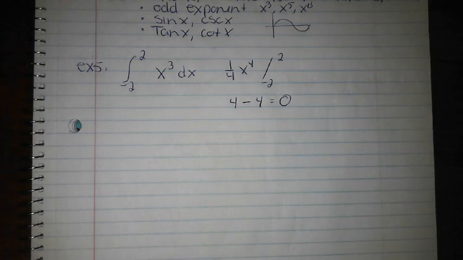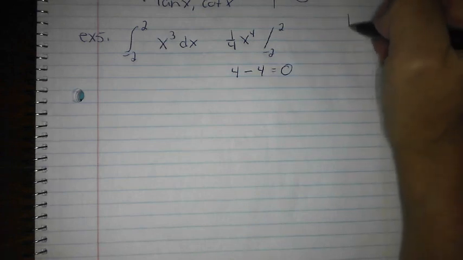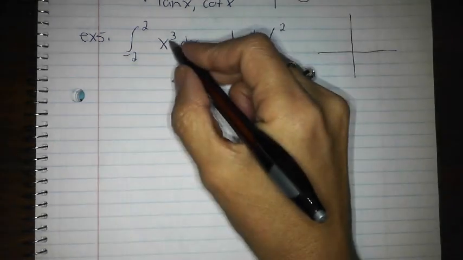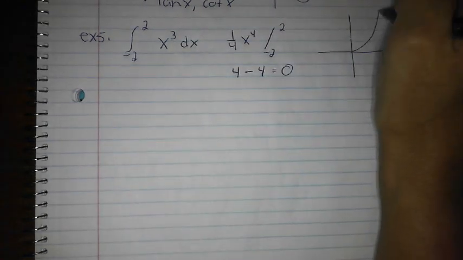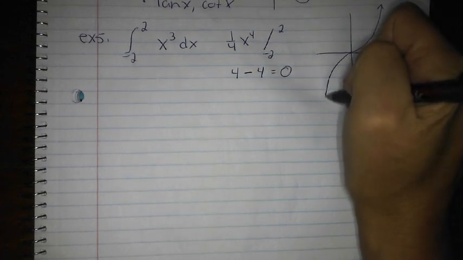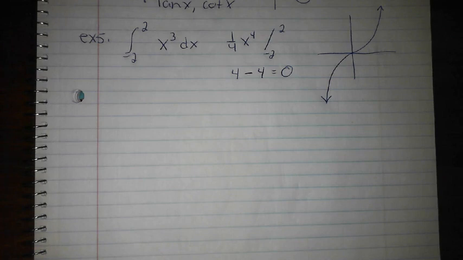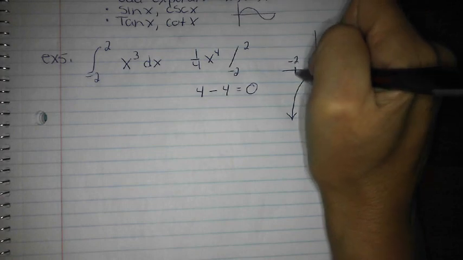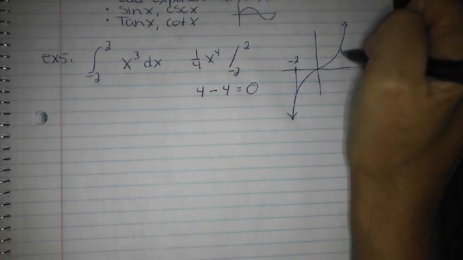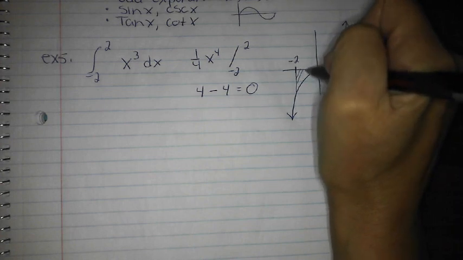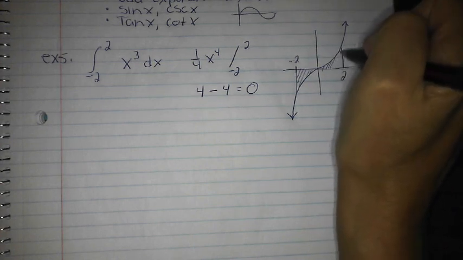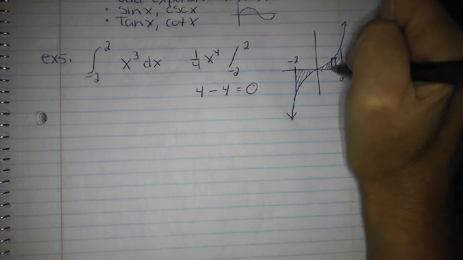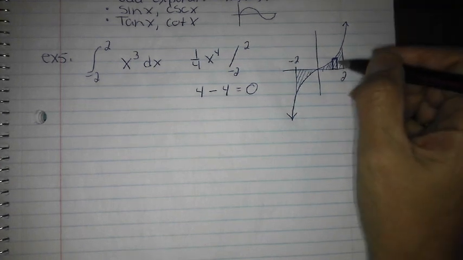Let's see why. If you look at the graph for y equals x cubed, it does that little snaky thing like this and like this. And we're looking at the area between -2 and +2. So it's combining these two areas. Well, if you think about it, when it does the antiderivative, this area is coming up positive.